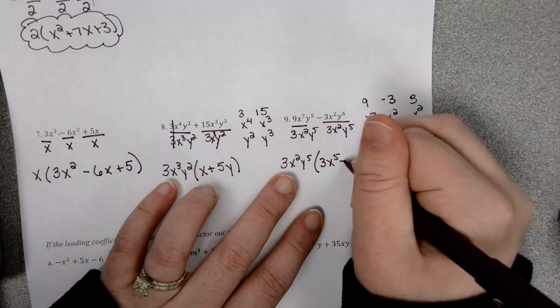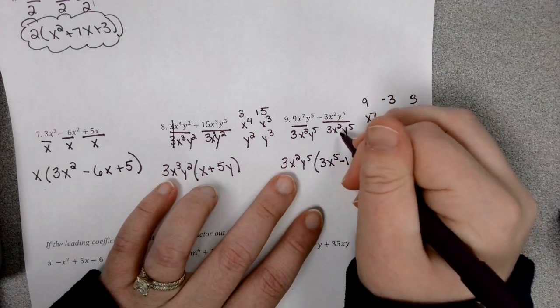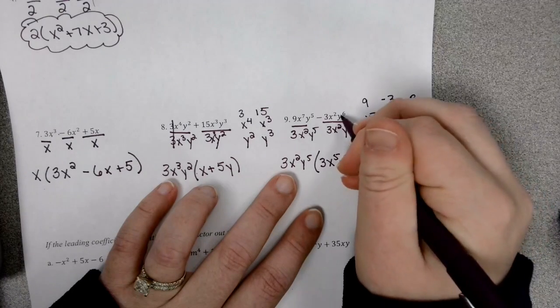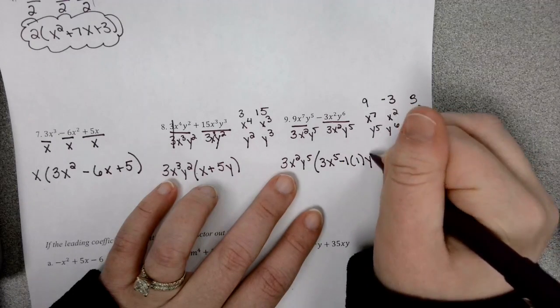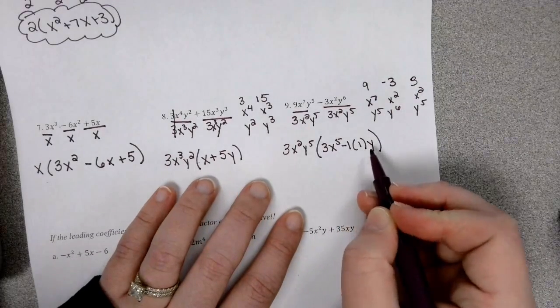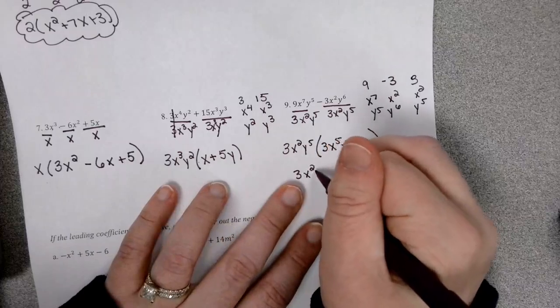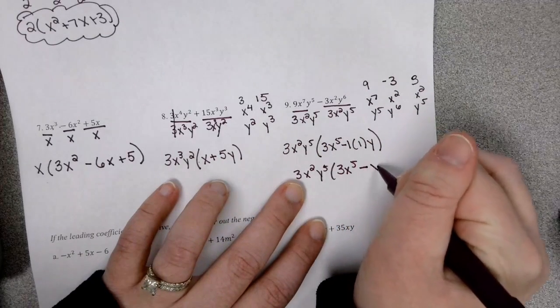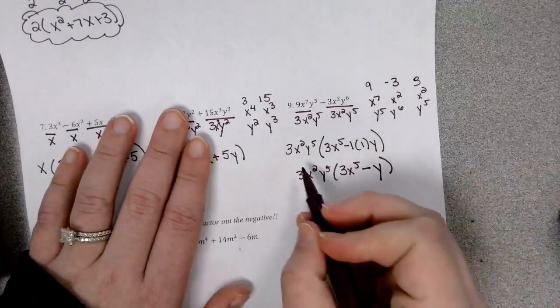Negative 3 divided by 3 is negative 1. X squared divided by x squared is just 1. Y to the 6th divided by y to the 5th just leaves a y. And again, I really don't need these ones here because the y is my placeholder. So I have 3x to the 5th minus 1y.